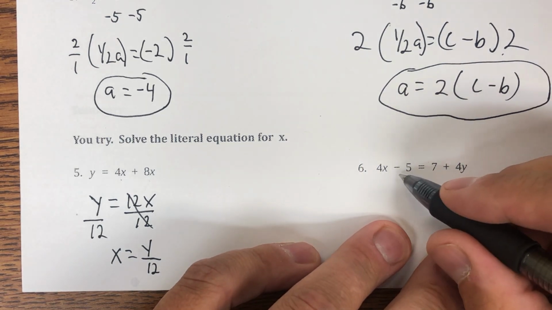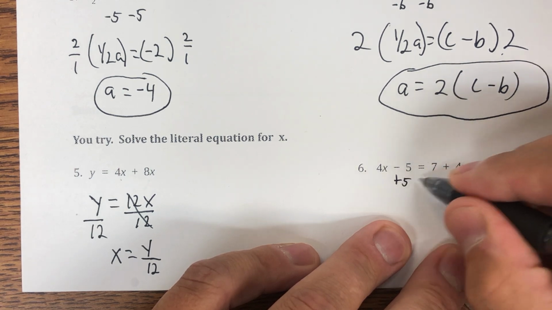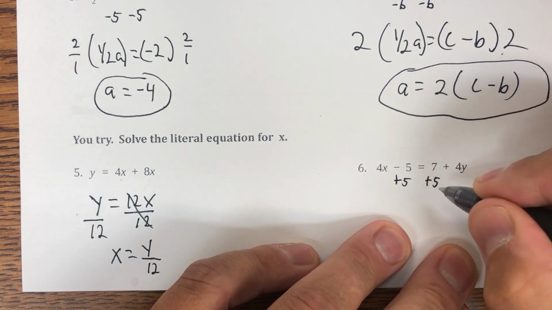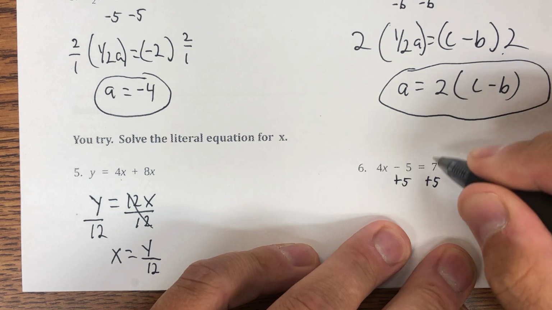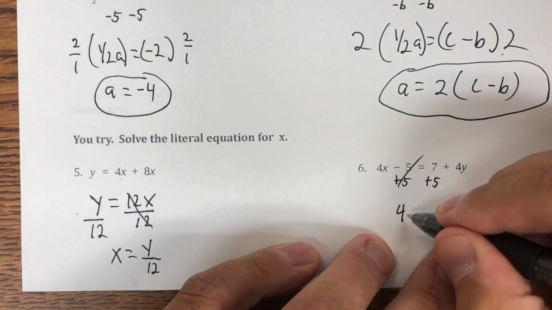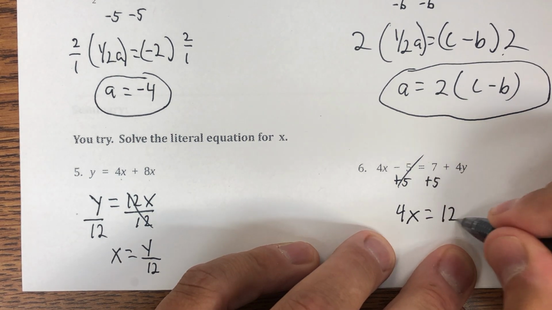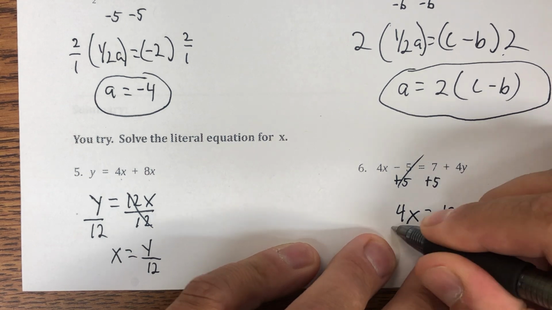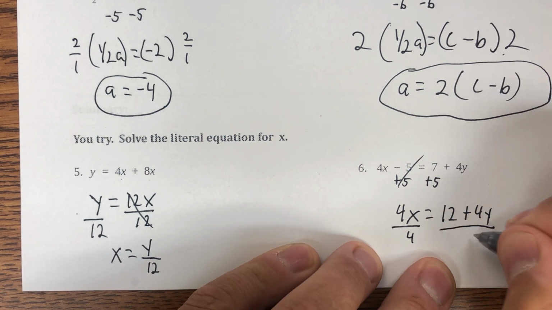Let's see here. We're supposed to solve for x. So I'm going to isolate by adding 5 first, plus 5 plus 5. The 5 has to go with the 7, not with the 4y, only like terms. 4x equals 12 plus 4y. Divide both sides by 4. The whole side is divided by 4.